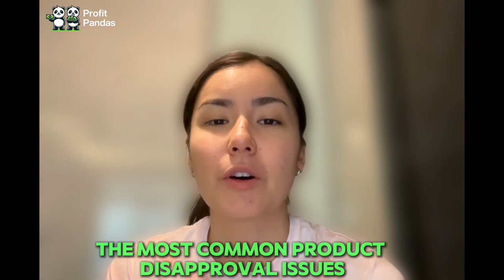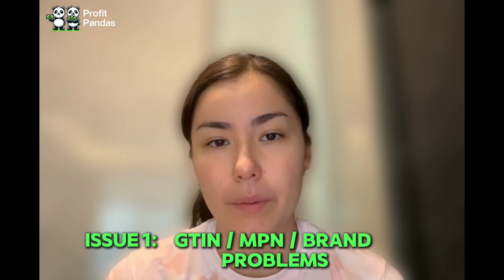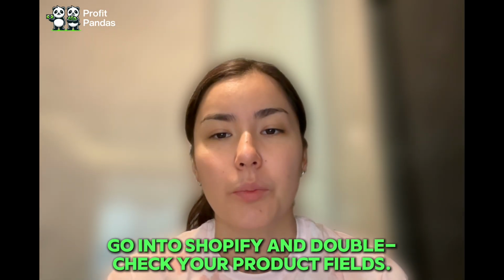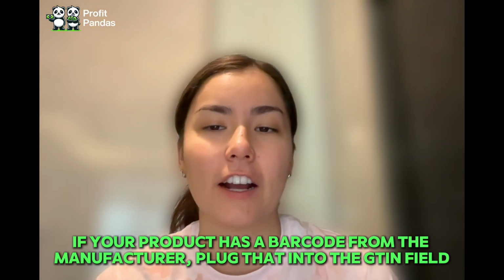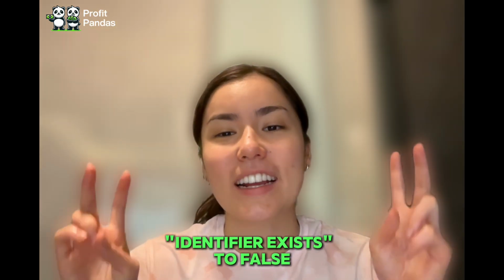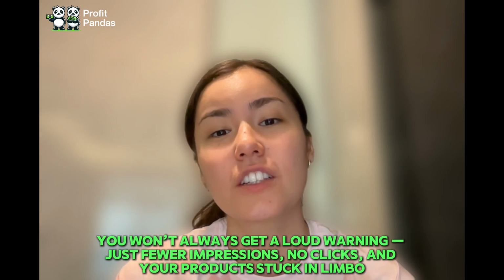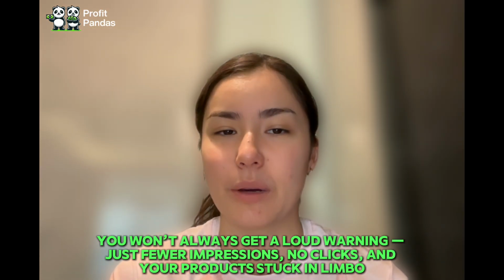All right, moving now on to the most common product disapproval issues. Issue number 1 is GTIN, MPN, or brand problems. This one trips up a ton of people. Google expects each product to have a GTIN, that's a barcode, or an MPN, manufacturer part number. If those are missing or wrong, your product's flagged. So here's how to fix it. Go into Shopify and double check your product fields. If your product has a barcode from the manufacturer, plug that into the GTIN field. If it's handmade or custom, set identifier exists to false, and that tells Google not to expect a GTIN. This is one of those silent killers. You won't always get a loud warning, just fewer impressions, no clicks, and your product's stuck in limbo.